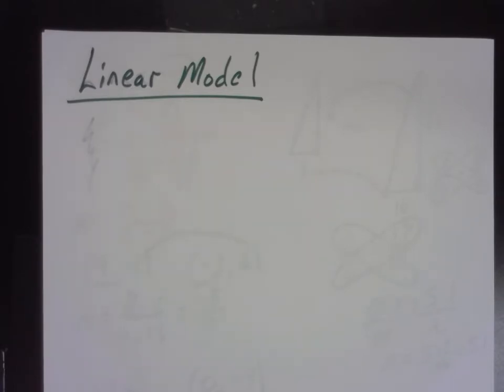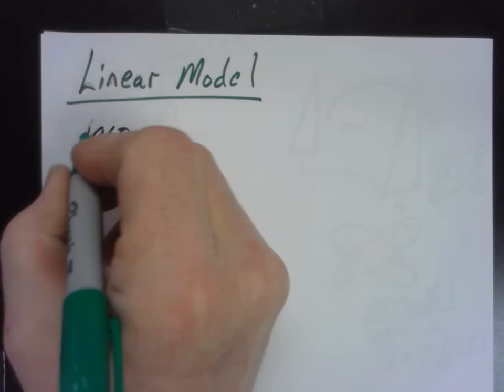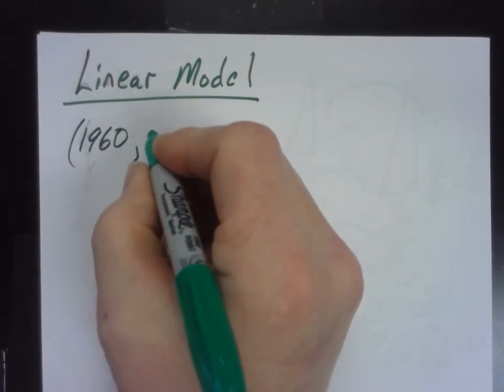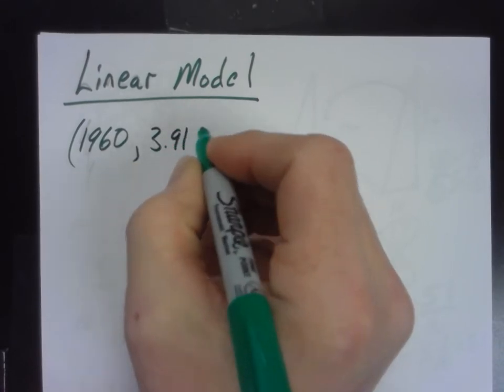But let's take a look at number 29. We're going to talk about a linear model here and see if this will help. In 1960, the world record for the men's mile was 3.91 minutes, sorry. Guys, that's a point. There's our time, 1960. X is always time, right? In 1960, the record was 3.91 minutes.